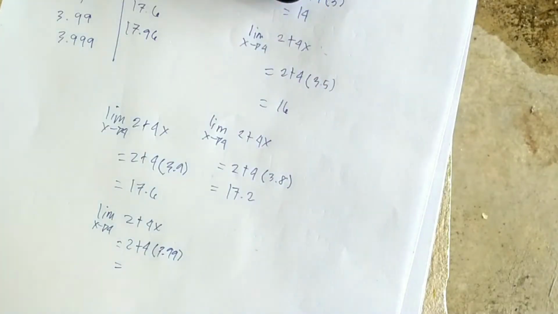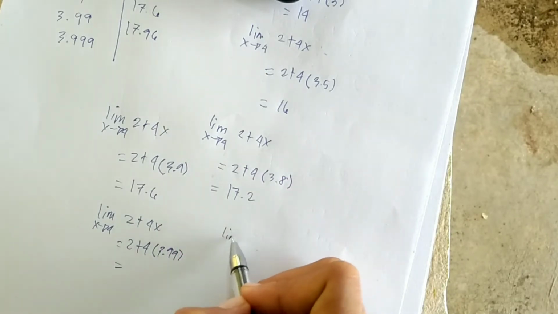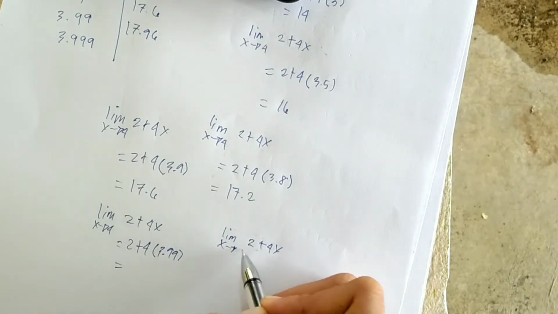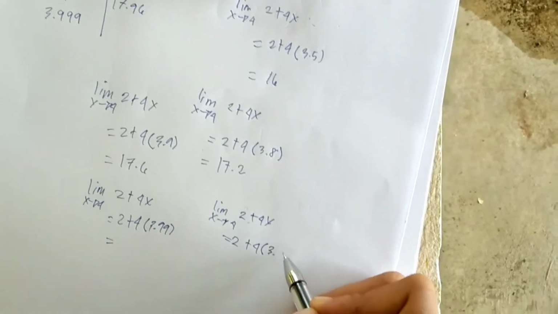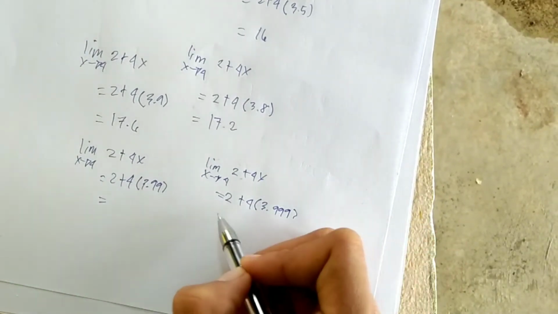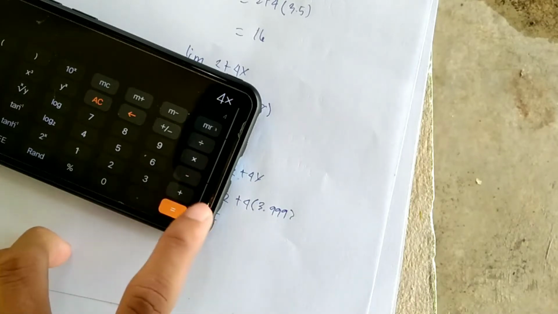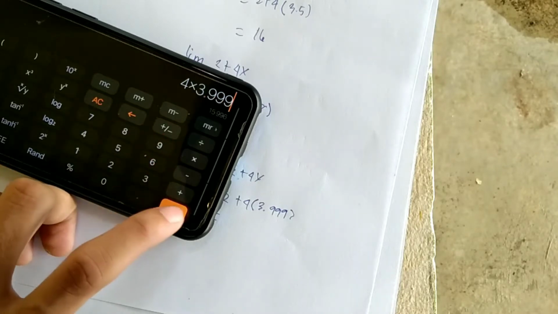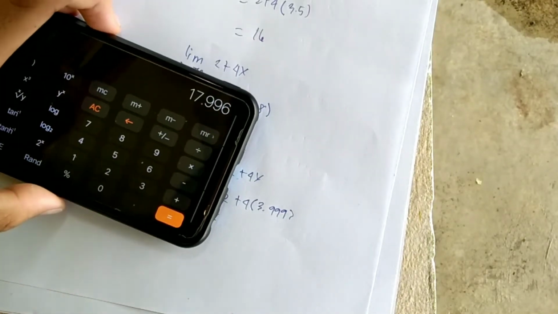So next is yung 3.999. Limit of 2 plus 4x as x approaches 4. 2 plus 4 times 3.999. 4 times 3.999 is 15.996, plus 2, 17.996.